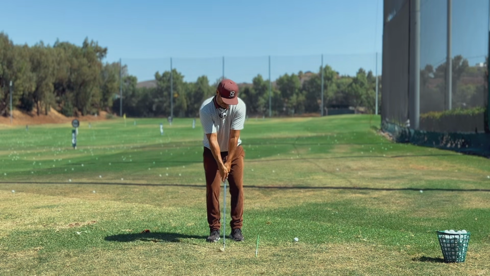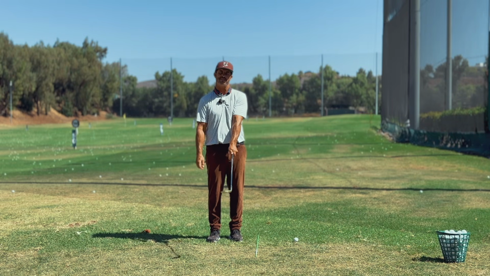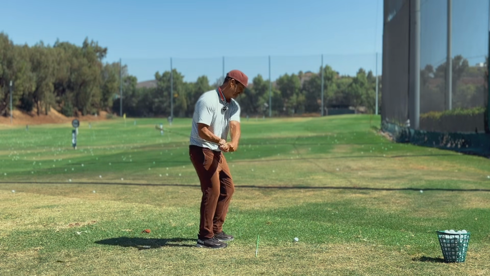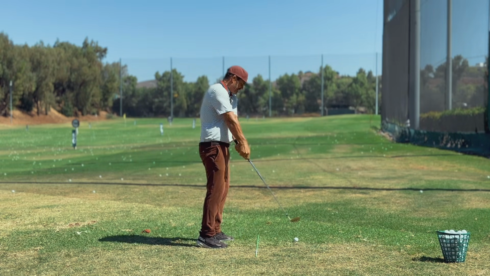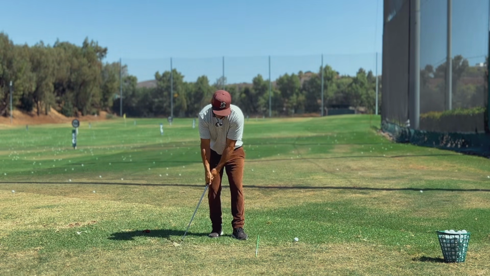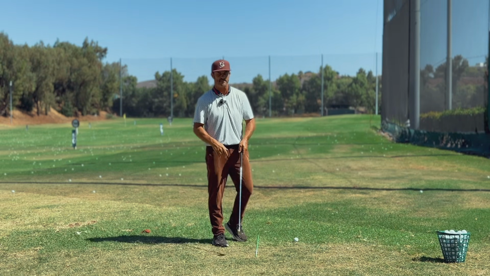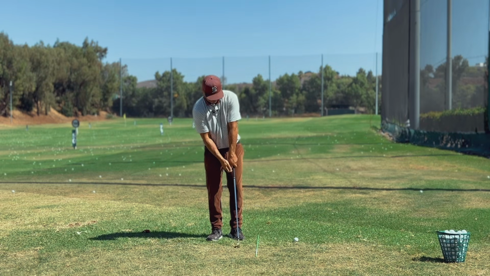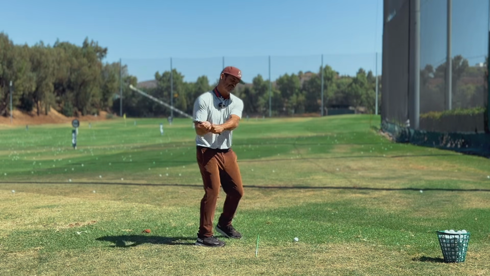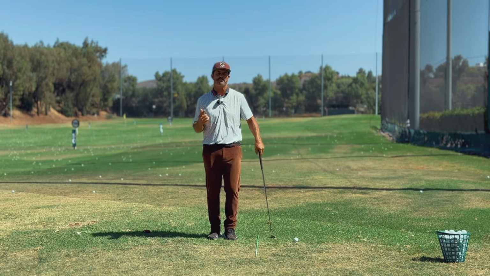This is what a lot of slicers do. They feel like they're closing the face, and then when you let it hang, what did that do? That opened the face, which now does what? Leaves the face open, which causes you to want to come over and release angles and stand up, okay? When we release angles, we fat it, so we start moving more forward to compress it, makes you come more over the top. So if I took this grip and went too strong and let it hang, it's going to be more closed. And now if you come over the top, it's going to go left, which will immediately change your path, okay?